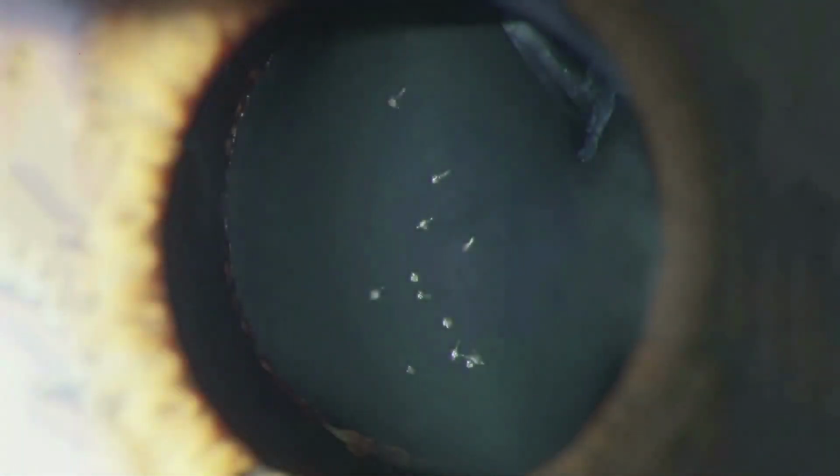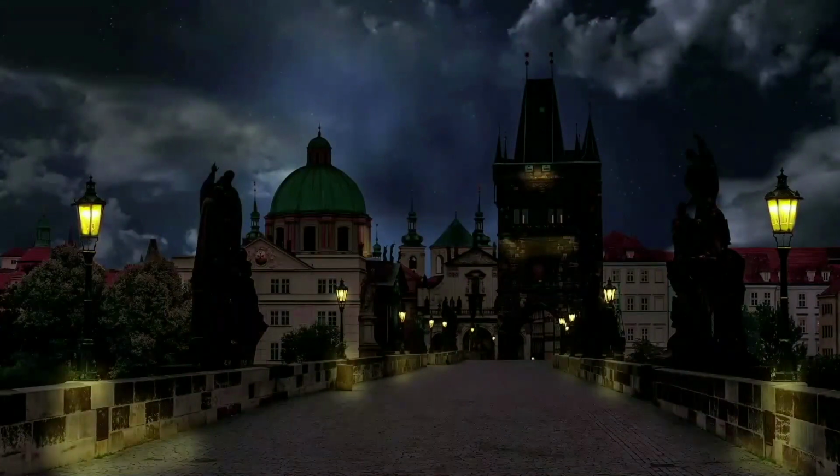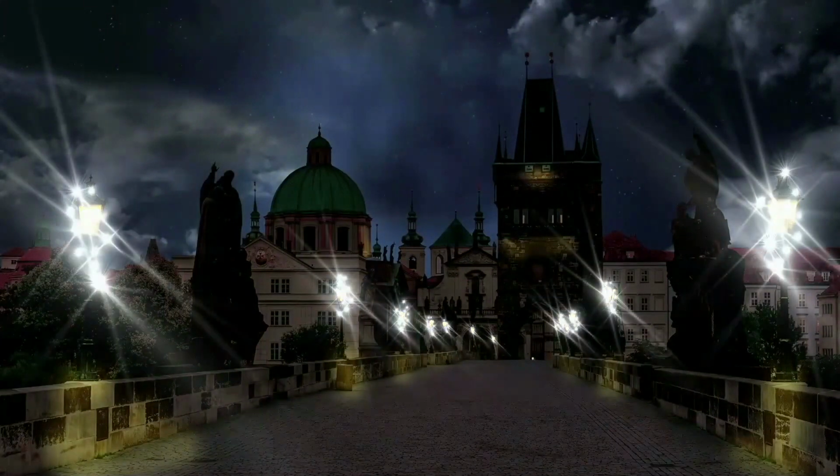This lens has certainly lost all of its premium properties. As a result, the patient may well have to suffer with this for the rest of his or her life.